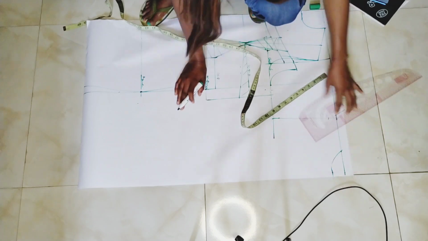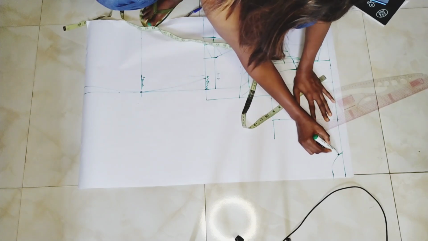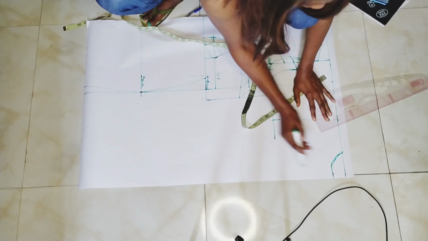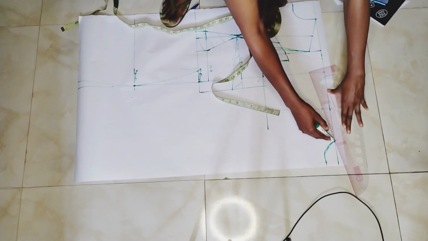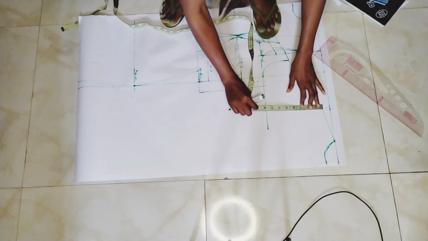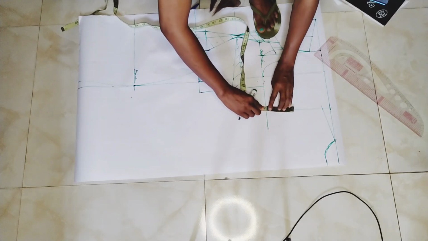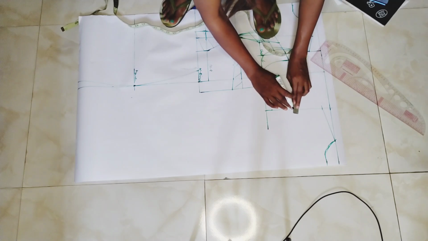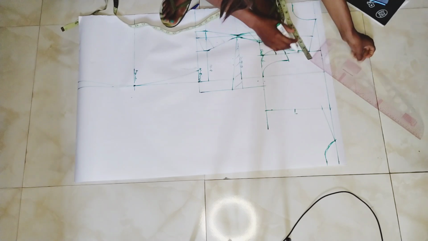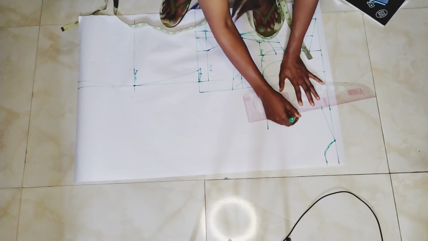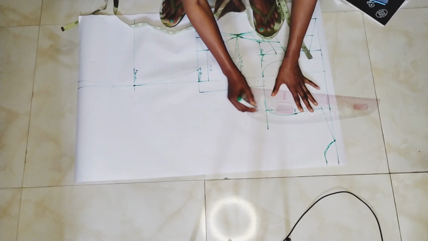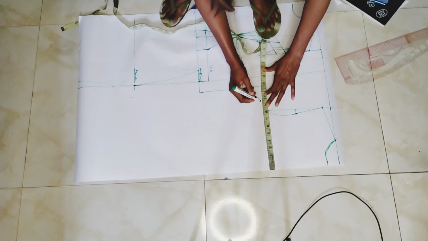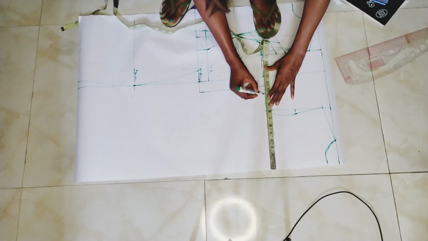Then I'll connect. Then I'm going to put my shoulder slope for the side, which is 1. For the back it is always 1. The front is 1.5, so I'll divide into 2. Whatever I have, I'll connect it. And I will go in by 0.3 for the back contouring. For the front contouring, I did 0.5. Okay, so now I'm going to input my chest line.